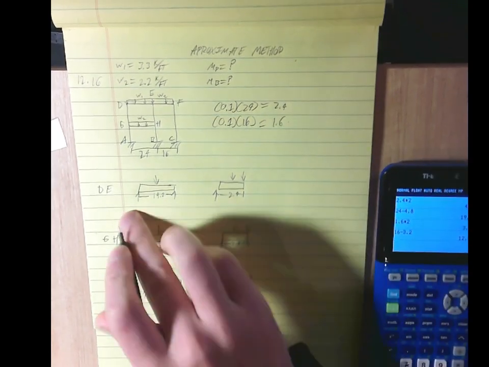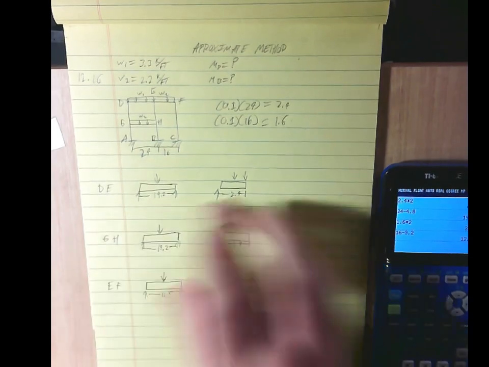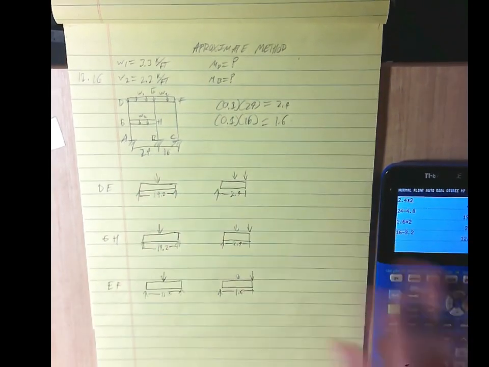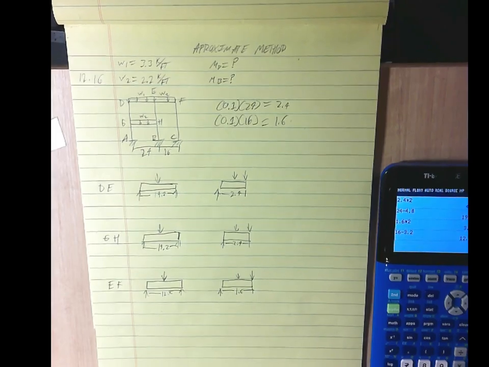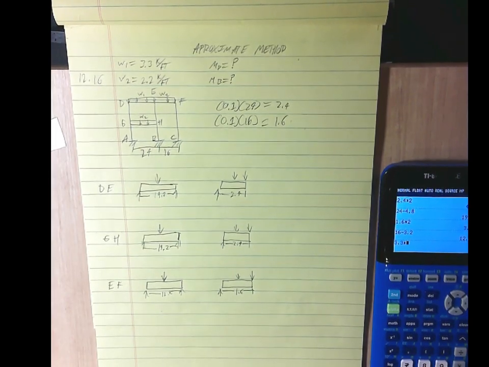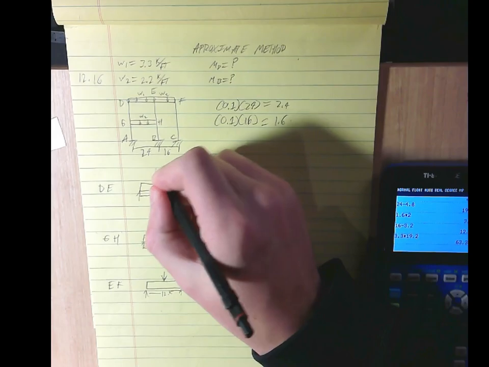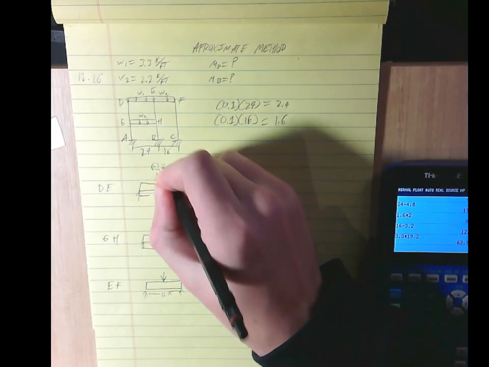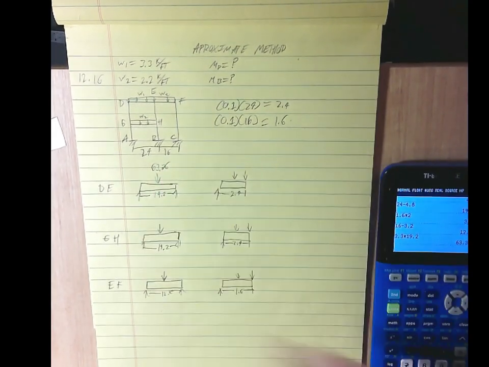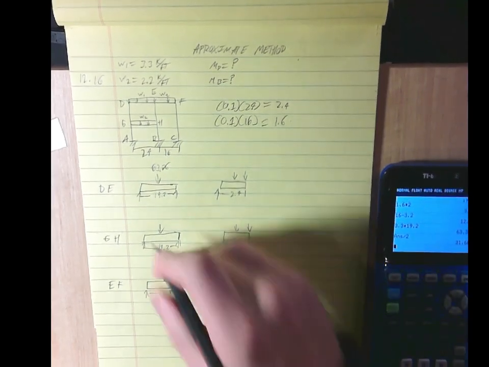All right, sweet. What's this length here? Or what's this distributed load here? Let's see, for D, it's going to be W1, so it's going to be 3.3 times 19.2. It's going to be 63.36, divided by 2 is going to give us 31.68.